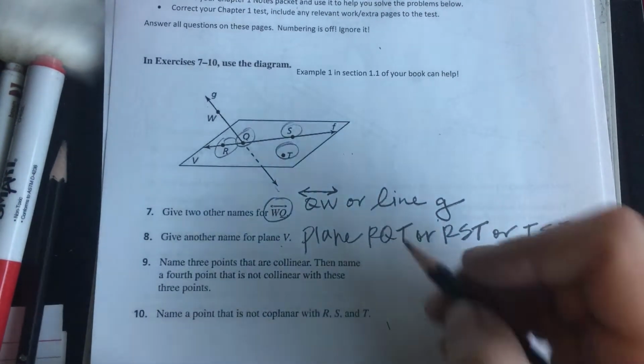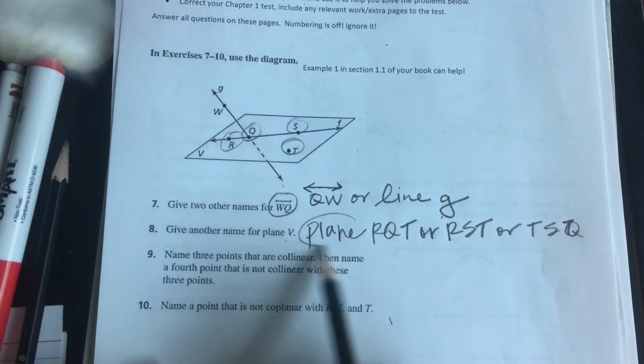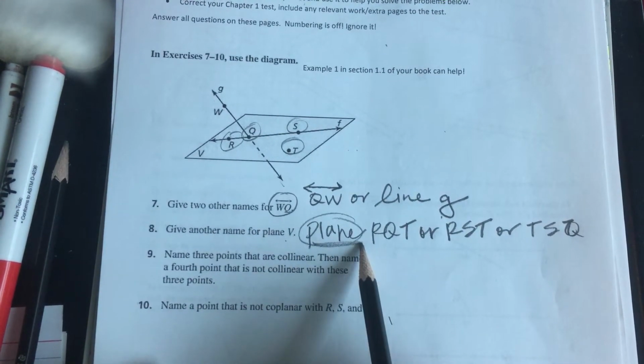Do we put like the line thingy above it? No, not for plane. You put the word plane. Can we use these on our midterm? No.